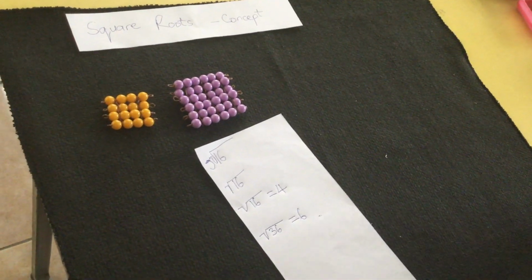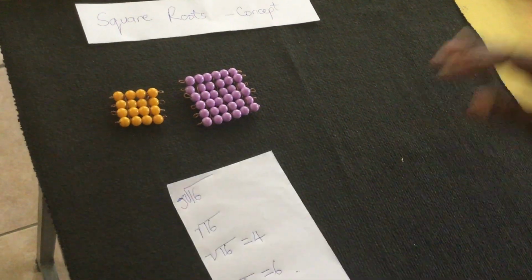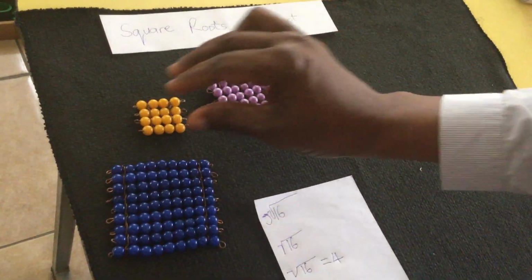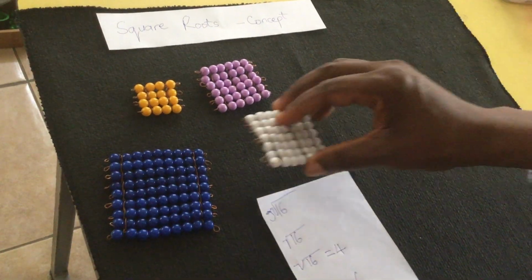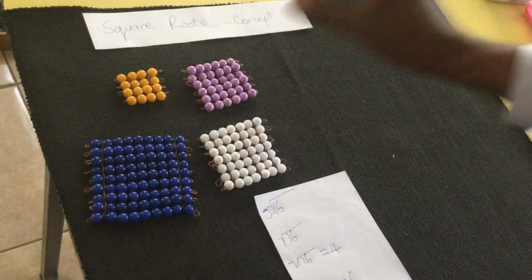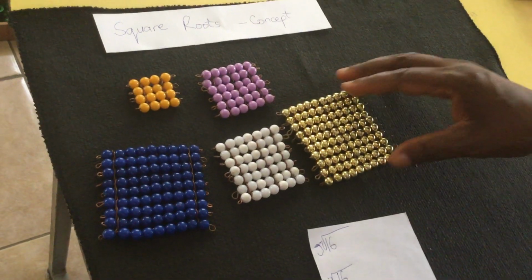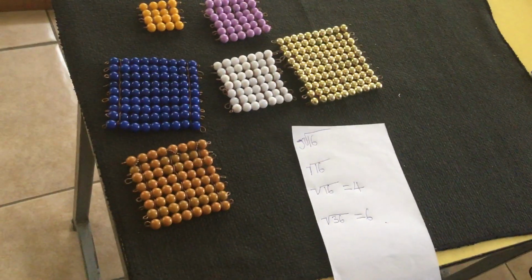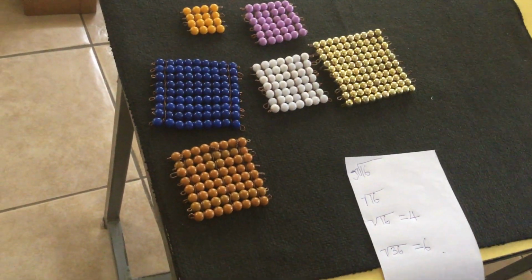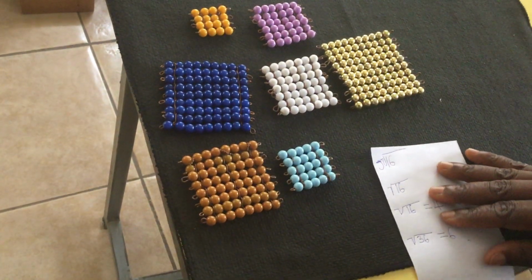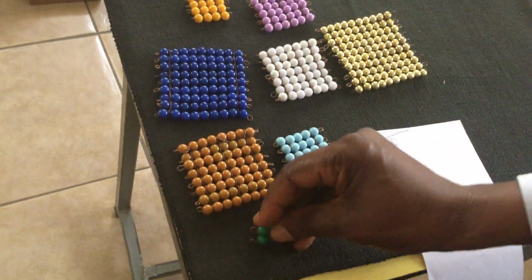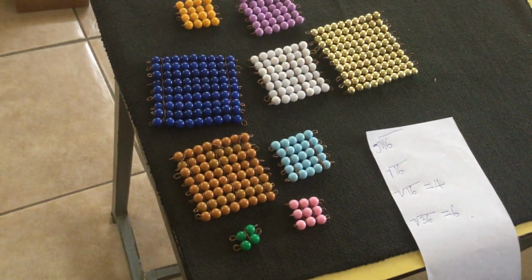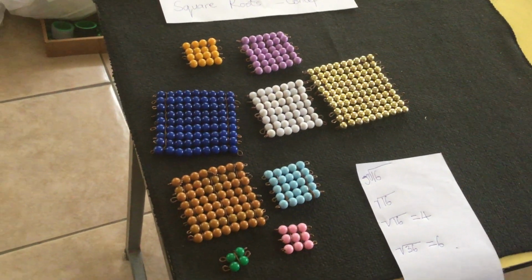So go ahead now and write the square root of all these squares. Write their square roots.